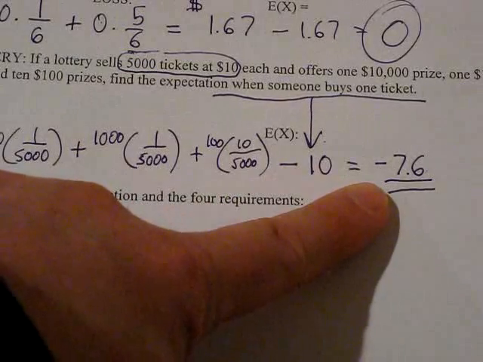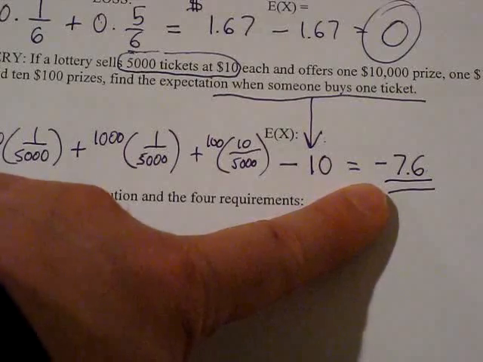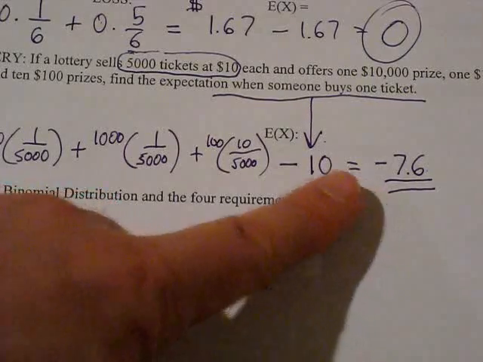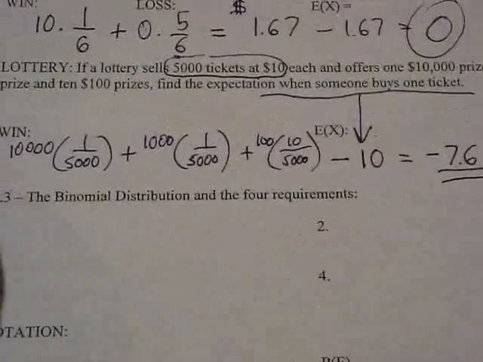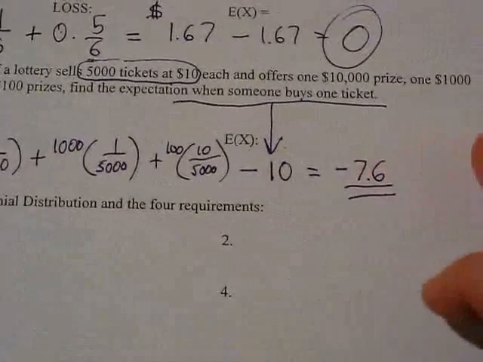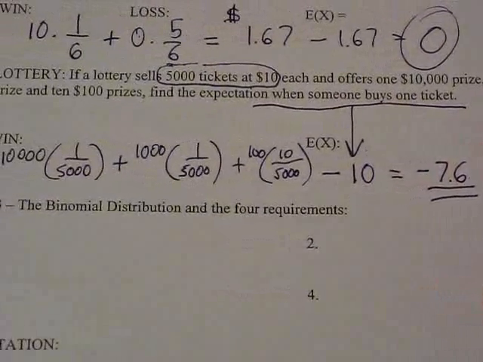And you can look in the book too. Near the end of section 5.2, there's a fantastic paragraph that talks about the expected values of playing games in a casino. And I suggest that reading for all of you who expect to hit it rich in Vegas instead of realizing that the numbers are kind of stacked against you.